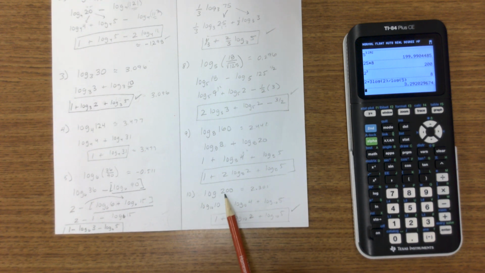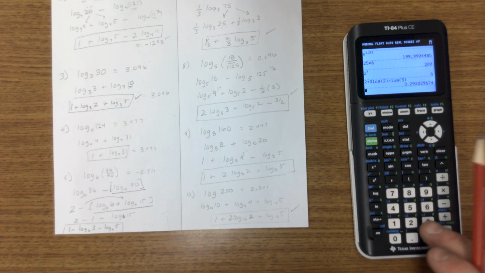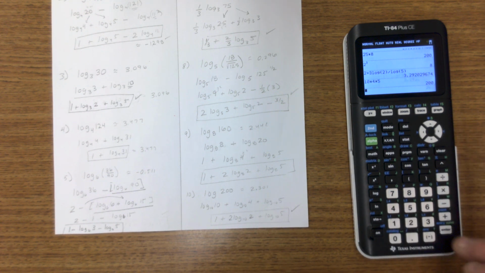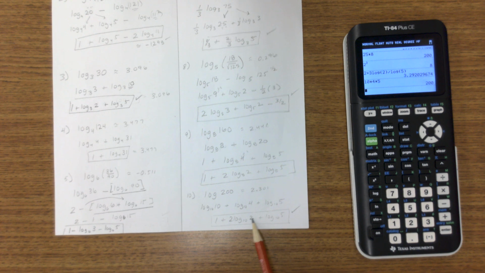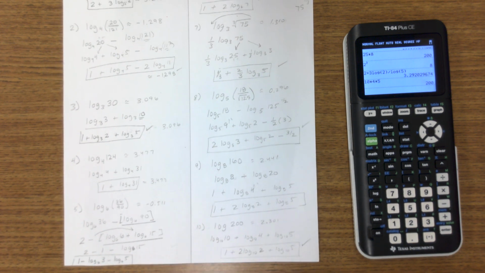200. I got 200 is 10 times 4 times 5, right? 10 times 4 times 5 is 200. And why did I use a 10? Because then that's just 1 right there. And you can simplify out the power here and here. Prime number, whole number. Everything looks good. Again, there are other solutions. Check your decimals. Look for the prime numbers.